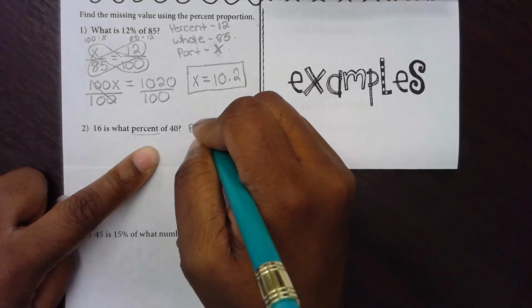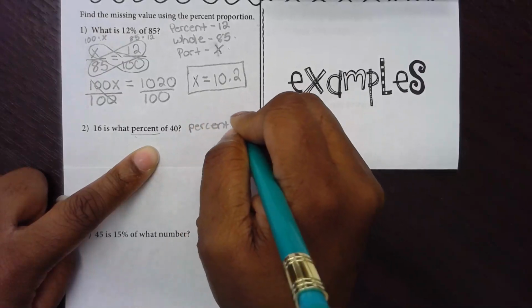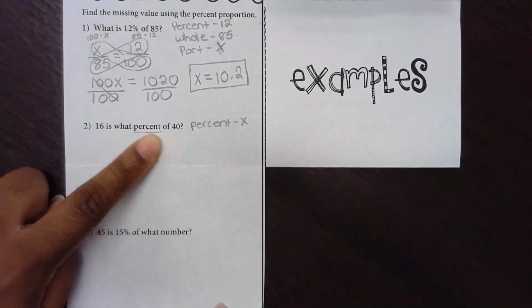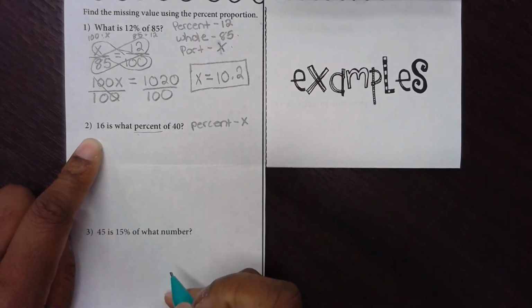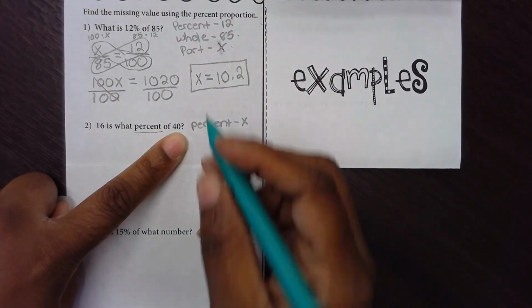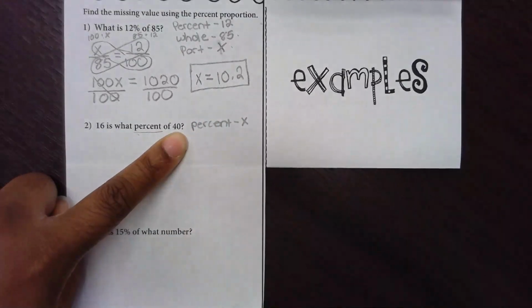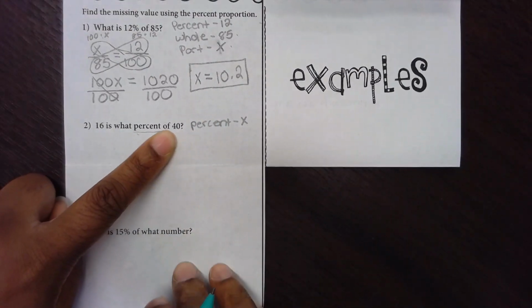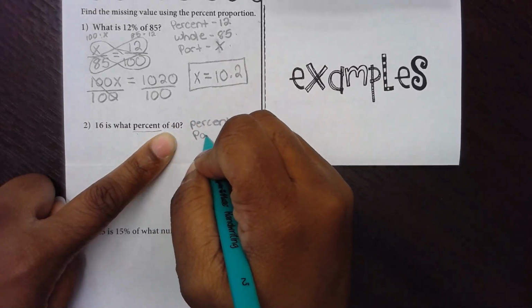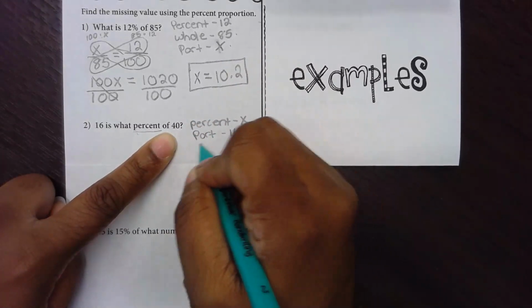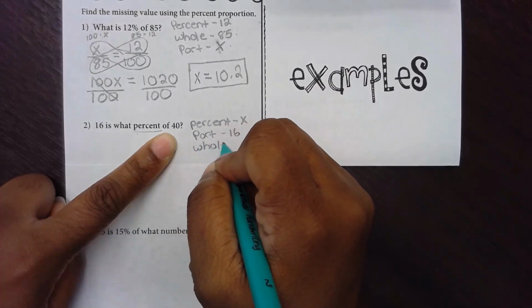Percent is what we are solving for. So we're going to put percent is X. So we have to decide which one is part and which one is whole. Usually the amount that is the whole comes after "of." So here we have the part is going to be 16. The whole is going to be 40.